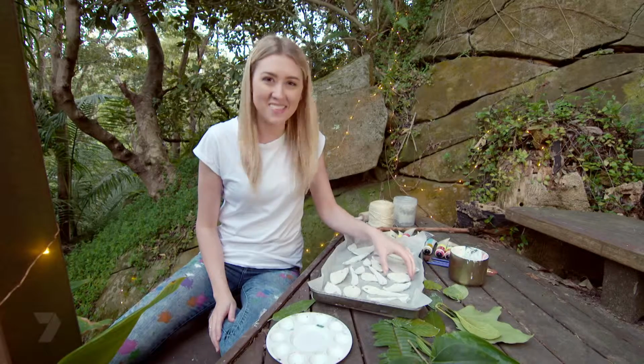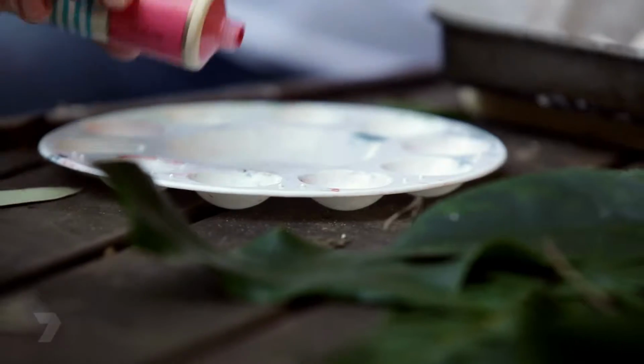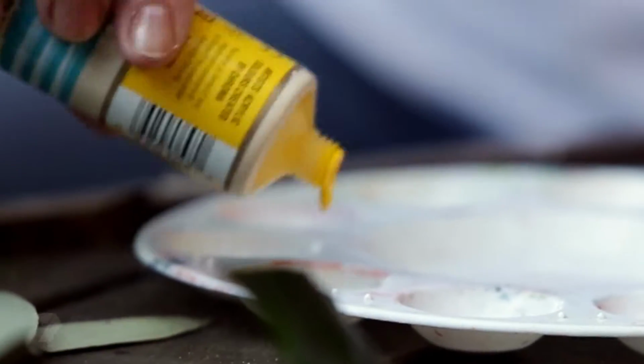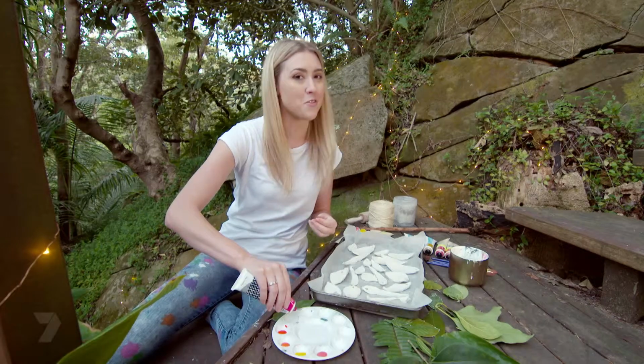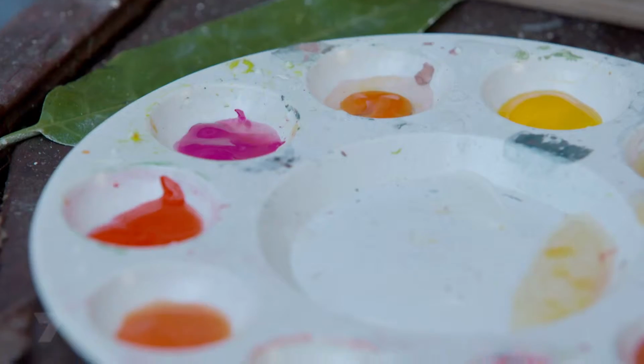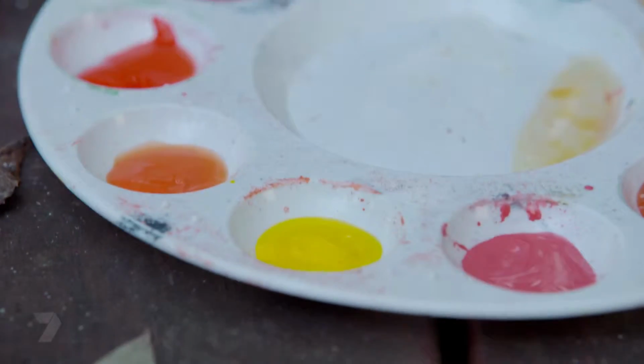Okay, they're nice and dry. It's time to paint. I've chosen some really bright and fun autumn colours today. So I've got some reds, some yellows, some oranges and pinks. I think they're going to look really cute together at the end.